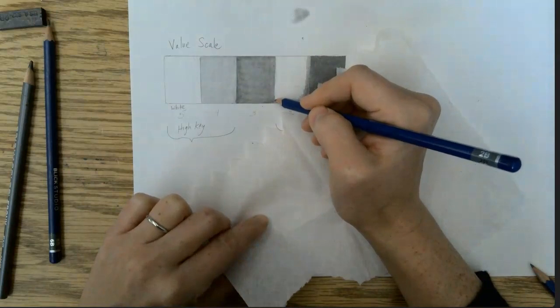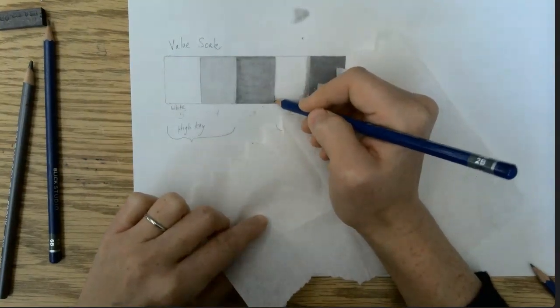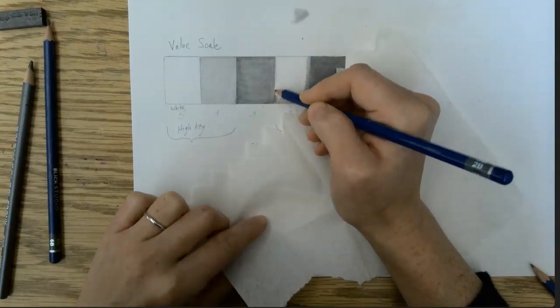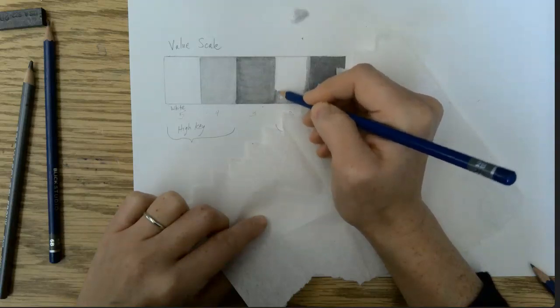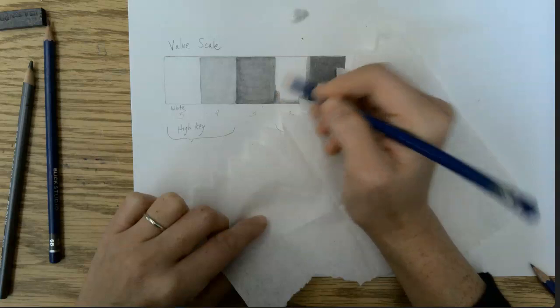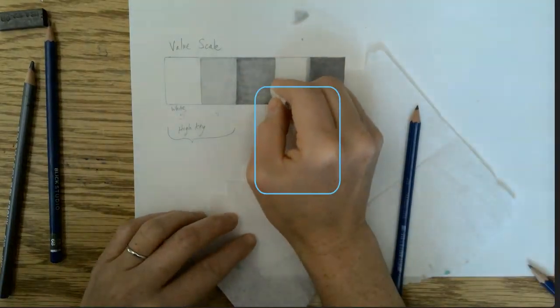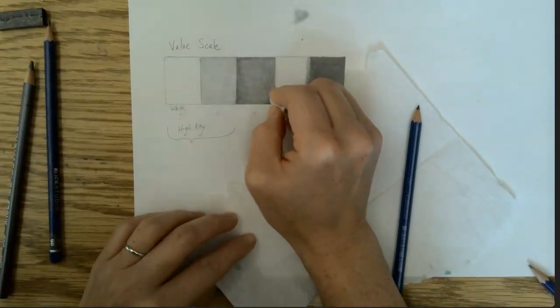So I'm switching directions, and again, I want to make sure to create this contrast. So I'm going to go a little bit darker maybe to make sure I have this contrast along the edge. If I need to, maybe I do need to make this a little bit lighter along this other edge.